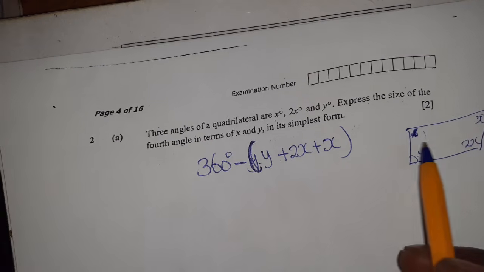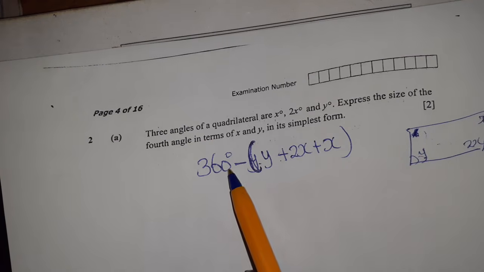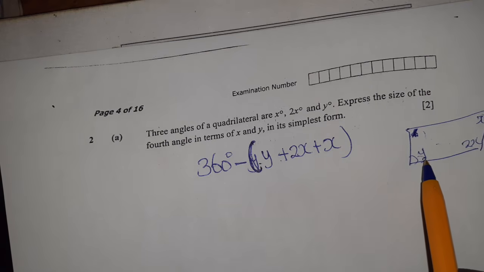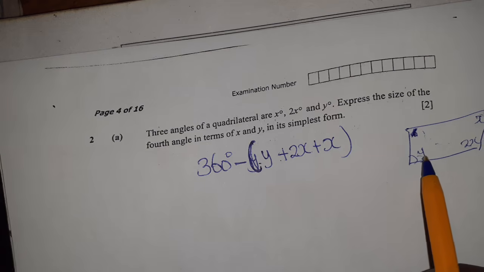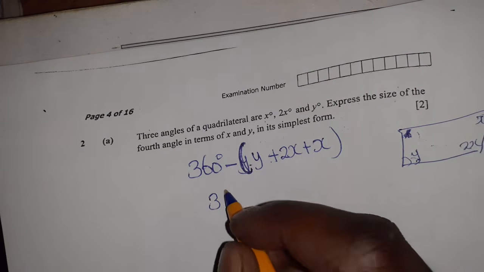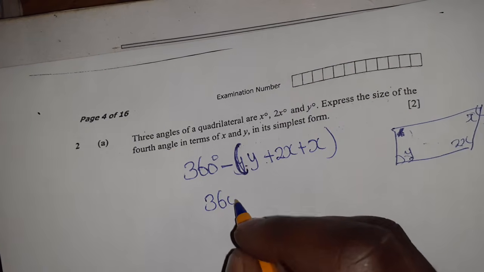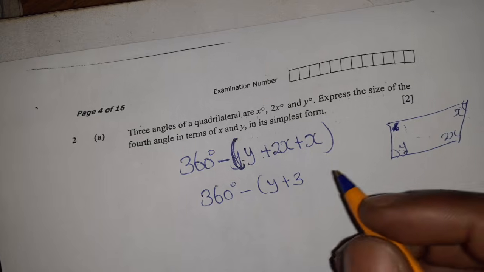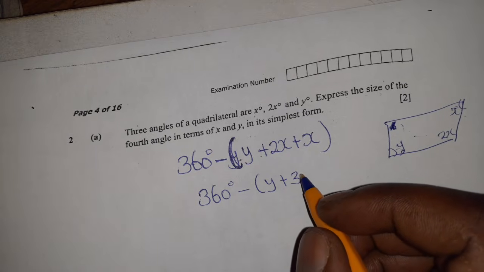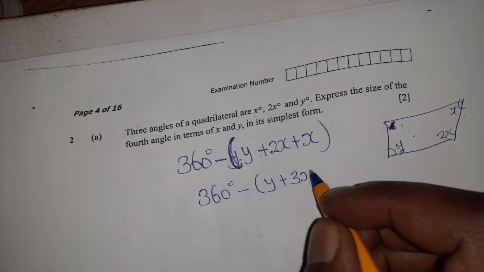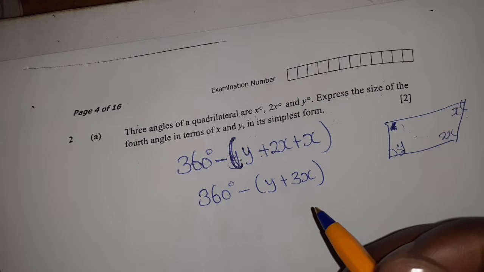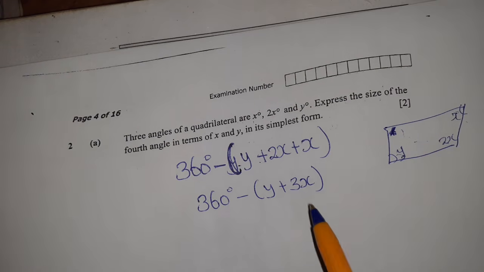When we subtract these three angles from 360, that is going to give us the fourth angle. So we can go further to say 360 degrees minus, in brackets, y plus 3x.